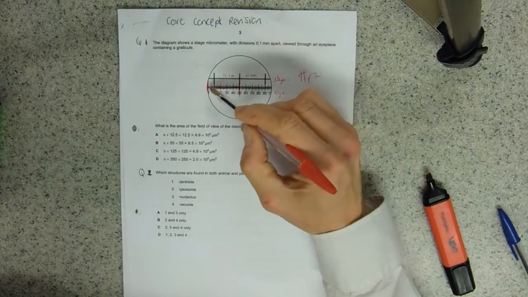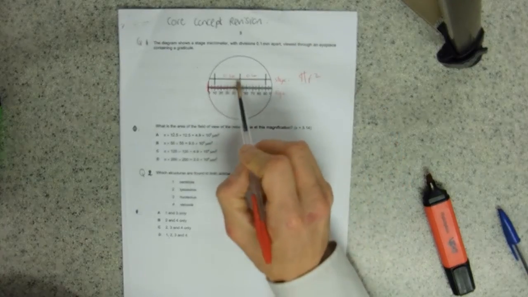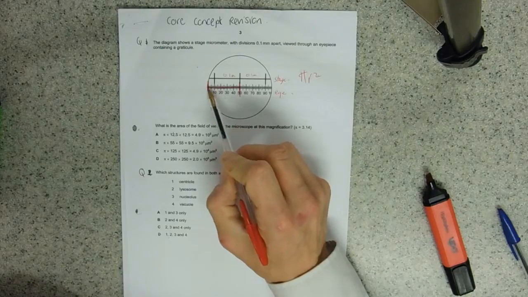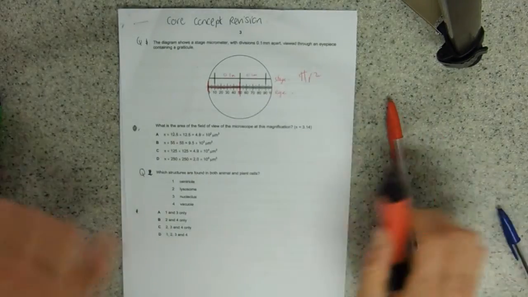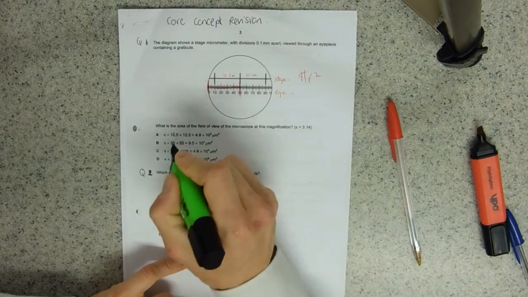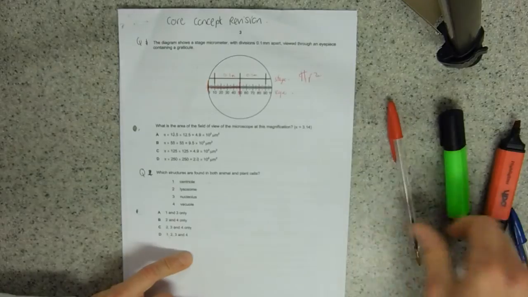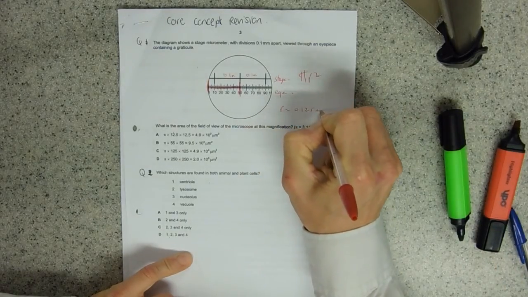If that was across the middle of the radius, what would we have? We'd have 0.1 plus an extra bit there, so 0.125 millimeters. So radius equals 0.125 millimeters.